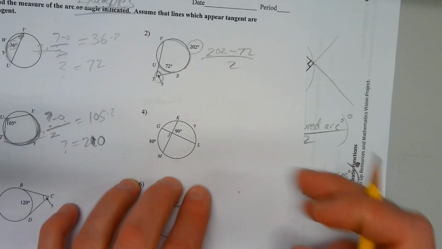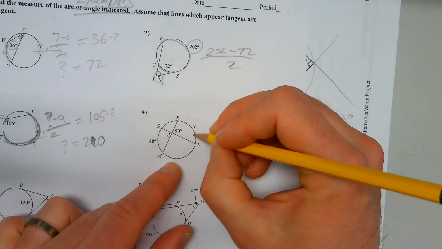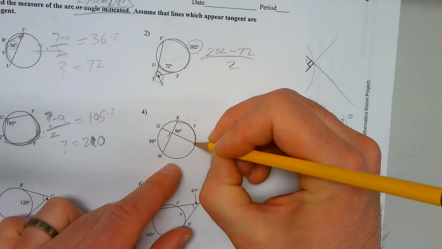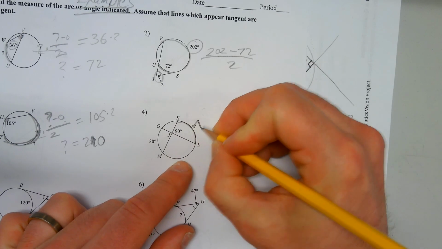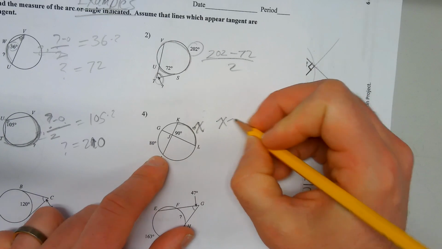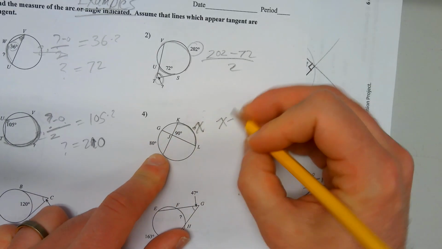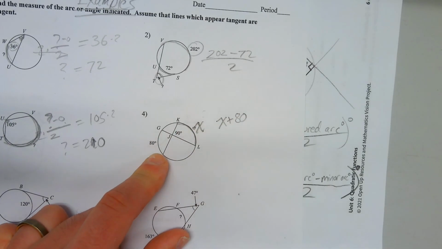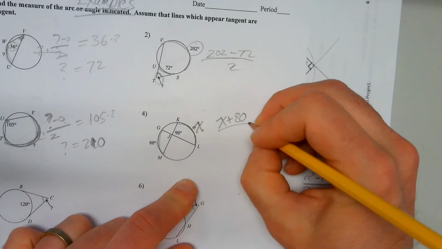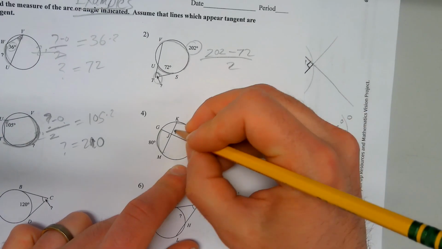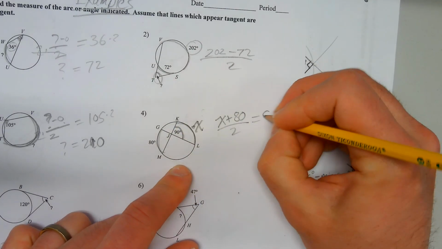Okay, a really interesting one. They want this one, which is the major arc. So let's call it x. X minus, this is behind the angle, so it's actually going to be plus 80. It's like a negative arc, so subtracting a negative is like adding. And then divided by 2, and it gives us this angle, which is 90.